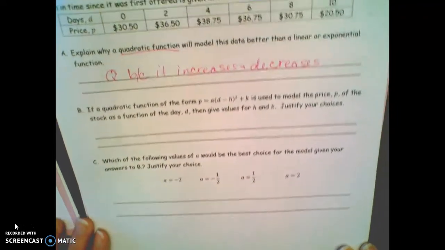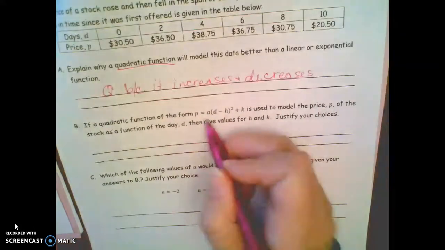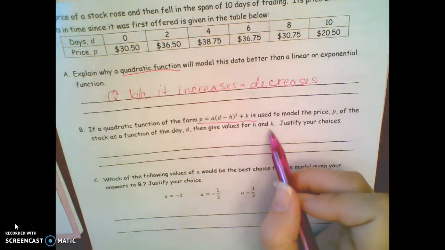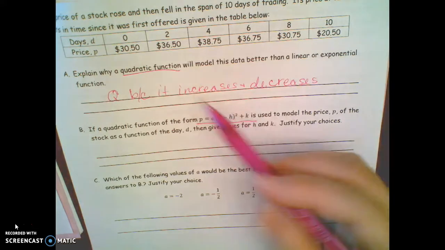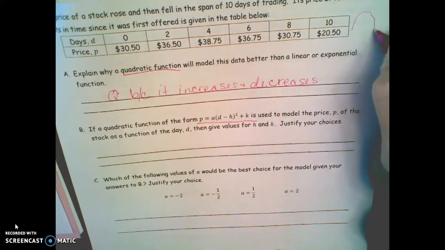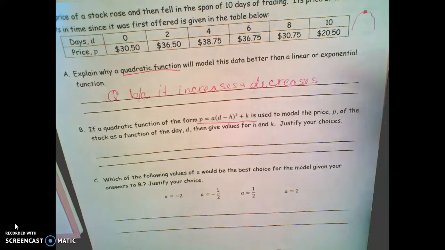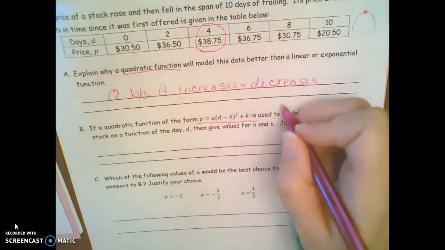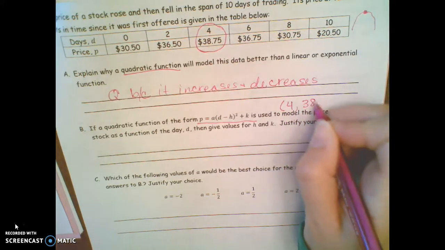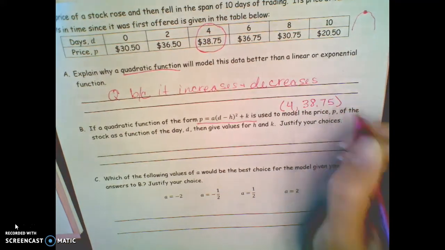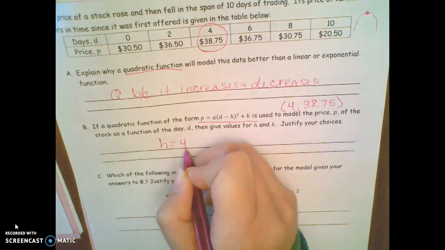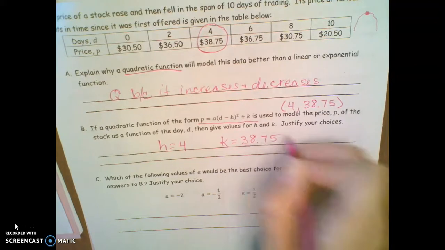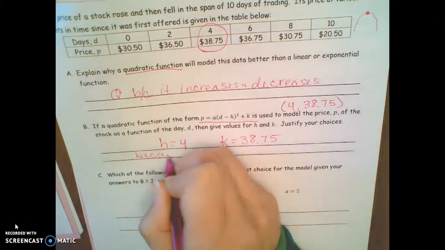Okay, so we're looking at it as a quadratic function and they're wanting us to give it in vertex form. Okay, so remember our vertex is either going to be our maximum or our minimum. Since this one is going like this, it's going to be a maximum. So all we do is look for our maximum. So that means our vertex is going to be 38.75. So H equals 4, K equals 38.75 because this is the maximum.